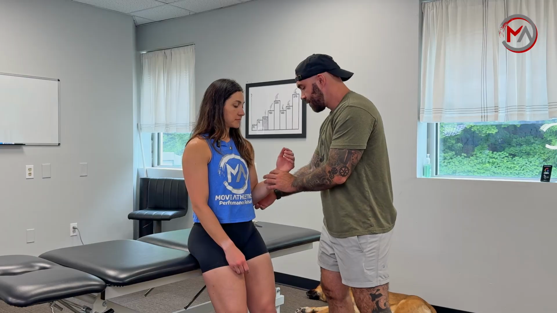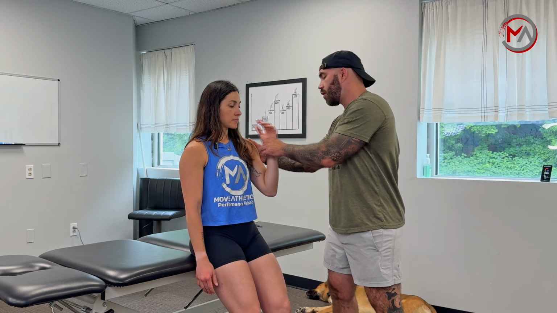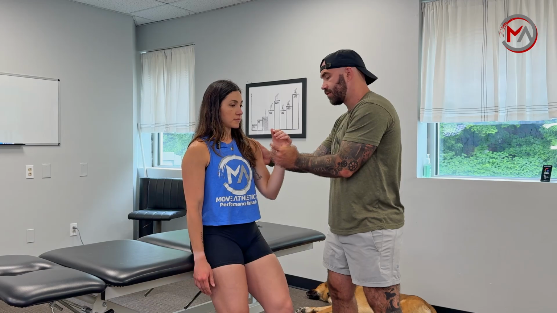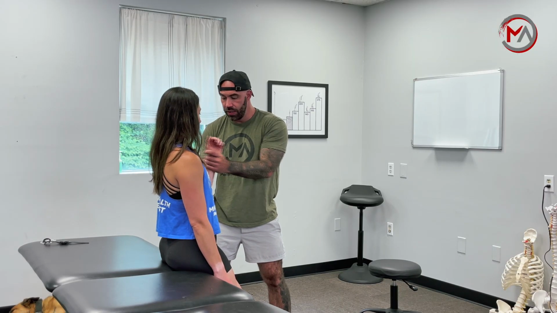So here, for the tricep, for C7, elbow comes in front a little bit. And now we don't want to be right at the end range because it's just not enough motion. So we do want her to be a little bit more towards that mid-range.